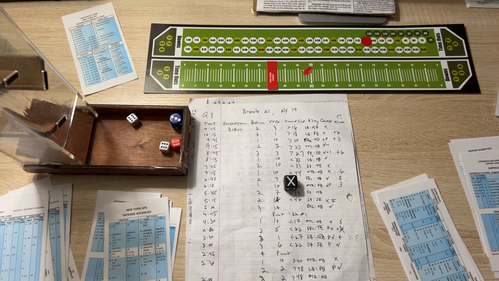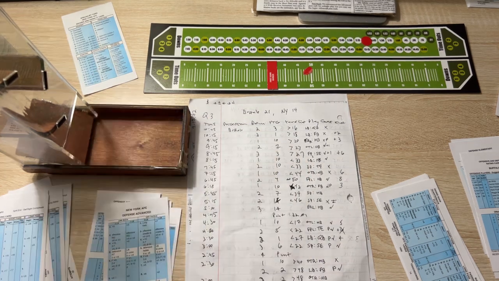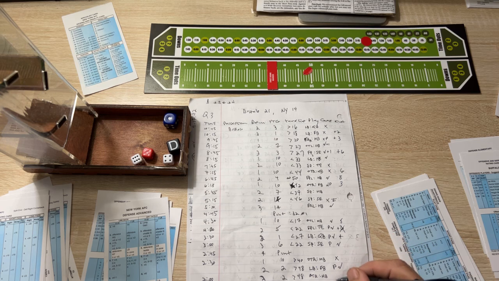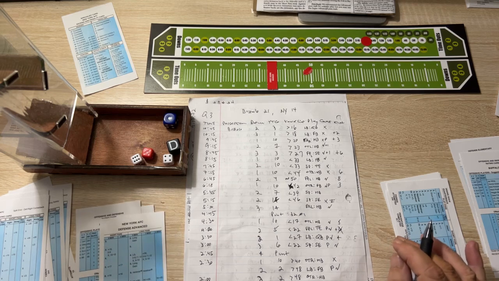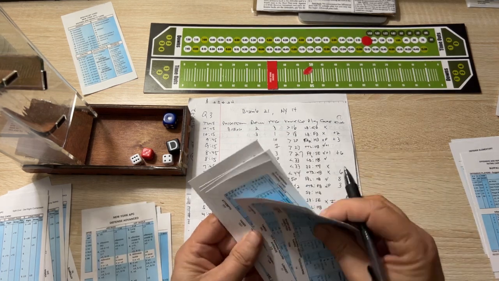Short pass to Hill on 1st and 10. That's going to be an extra man in the zone. They guess wrong. It's a short pass with an extra man. Here's Hill.